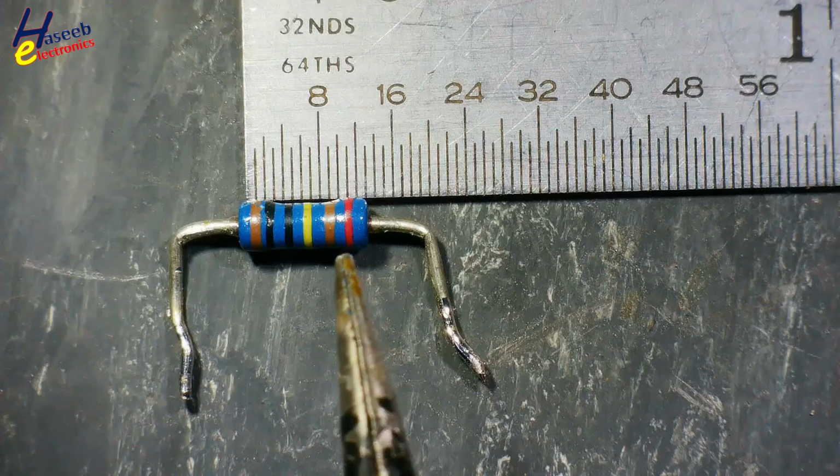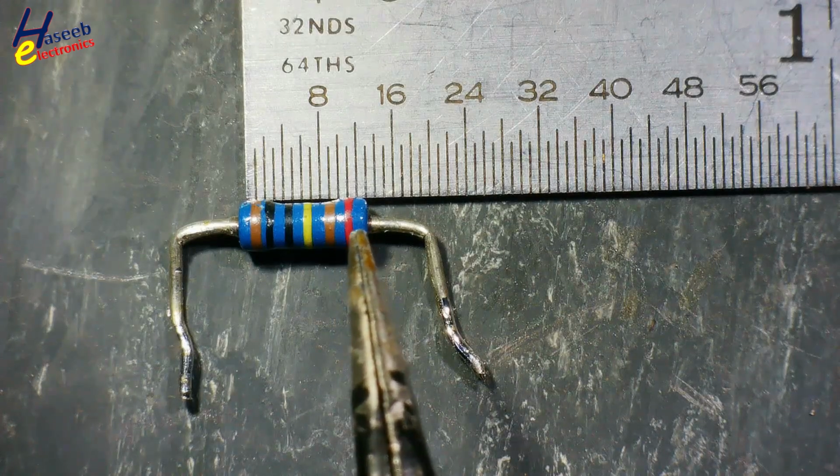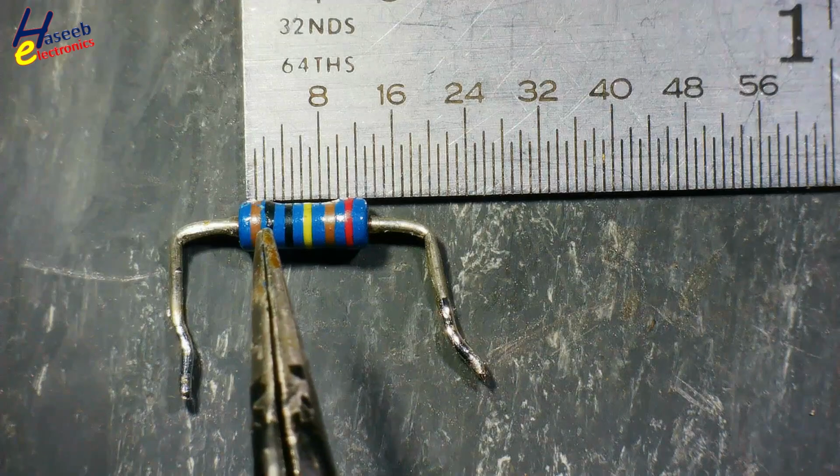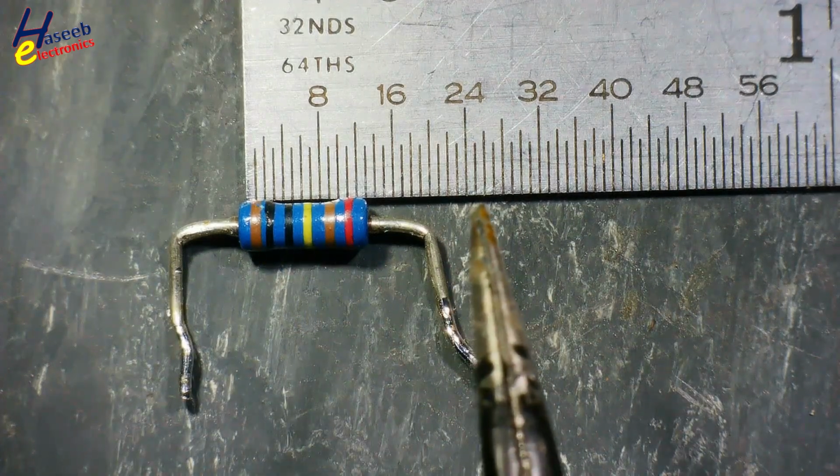Second identification: here, the last band is a thinner band than the others. Less gap at the left side. Thin band at the right side.